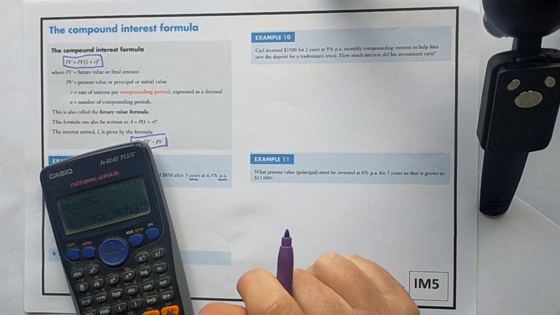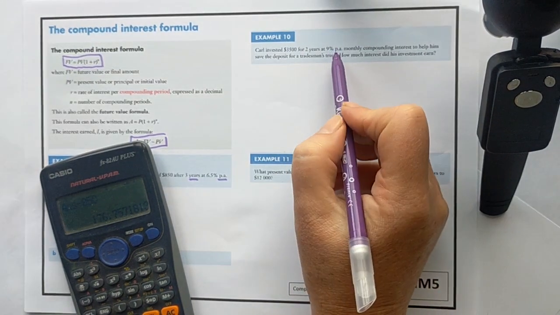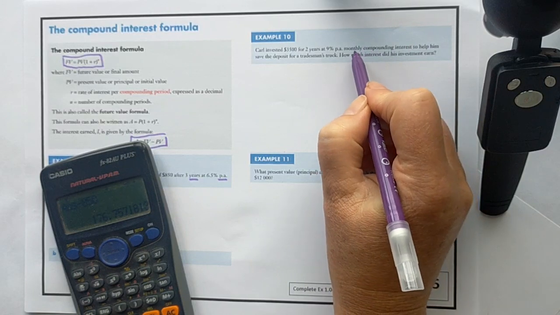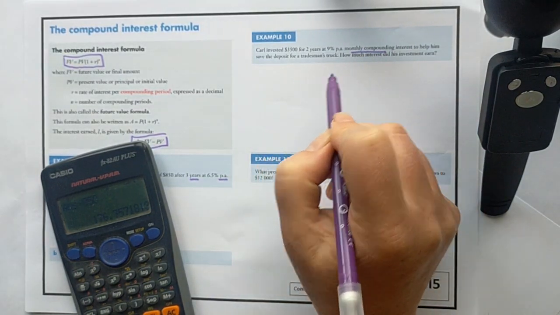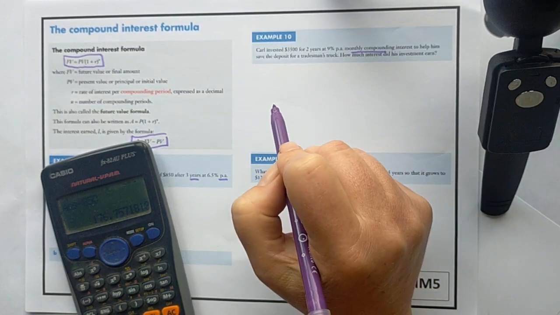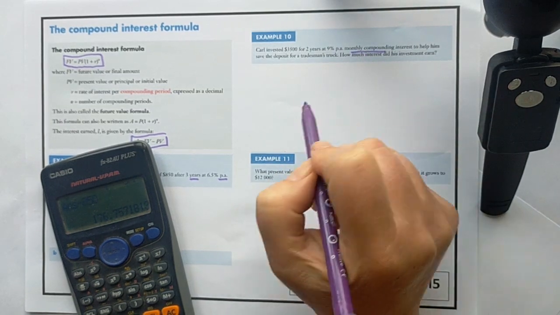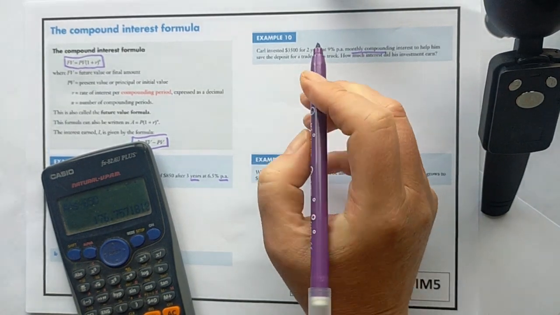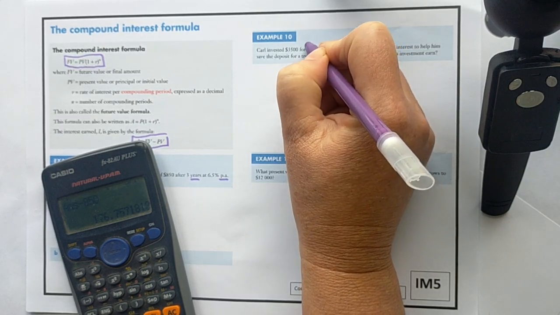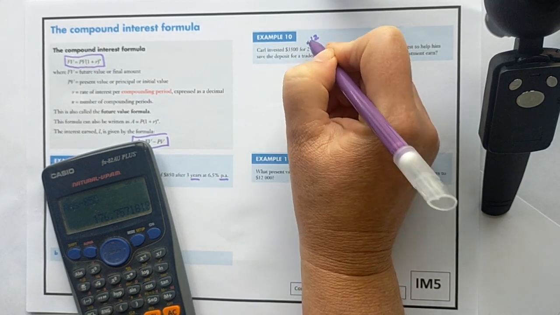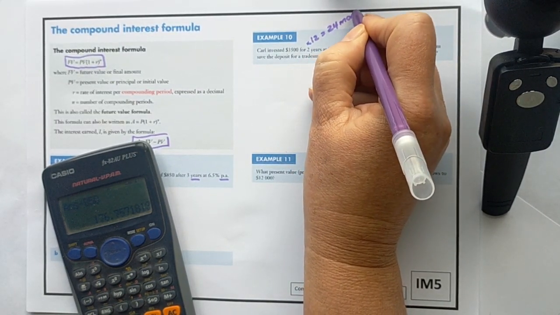Example 10. Carl invests $3,500 for 2 years at 9% per annum, monthly compounding interest to help him save the deposit for a tradesman's truck. How much interest did his investment earn? So our interest is compounding monthly. So we need to turn our years into months. So 2 years, if we times that by 12, because there's 12 months in a year, that will be 24 months.